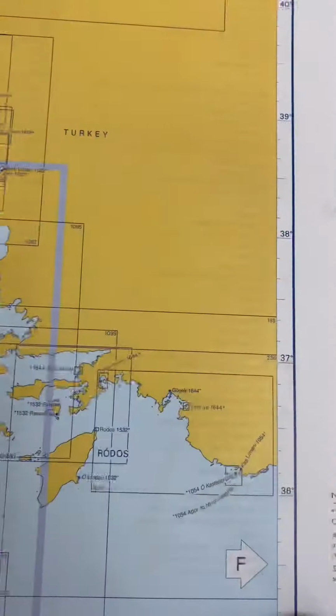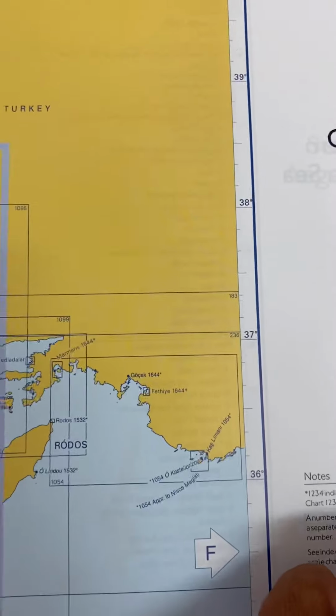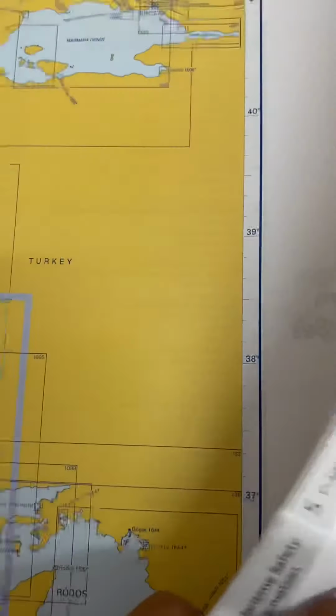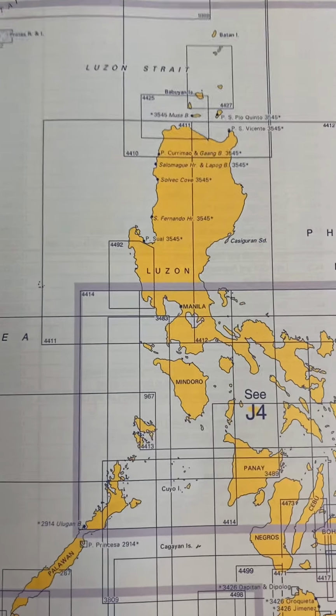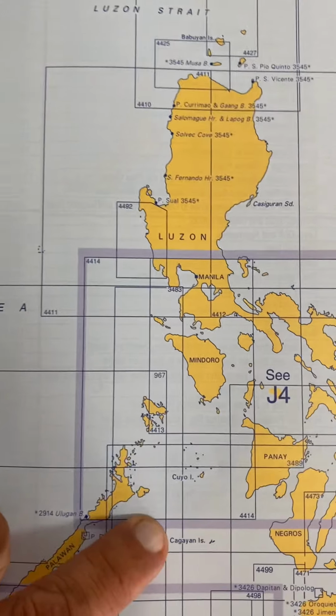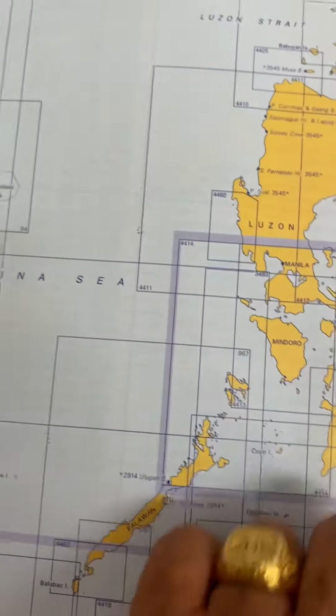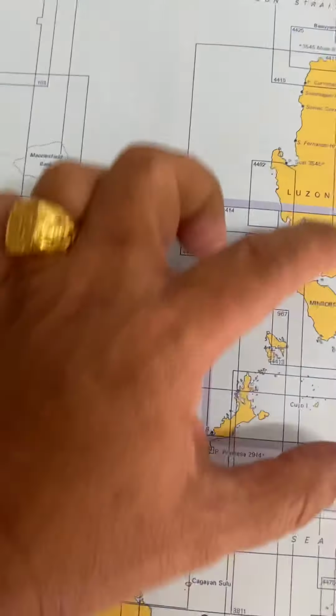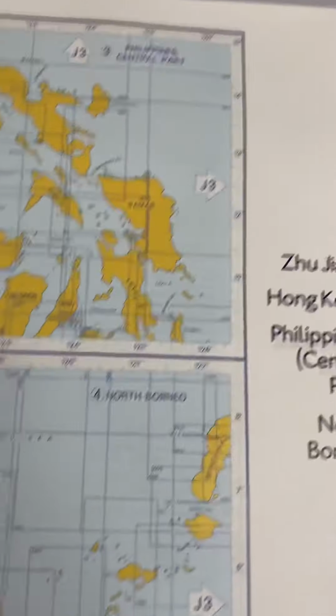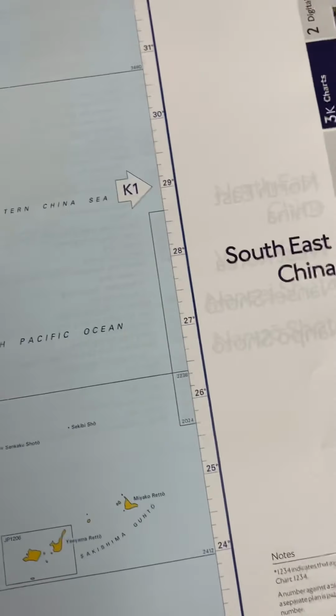You see, we have the Turkey F. So we will go now to the planning chart. So see, this is the China Sea, okay, which includes the Philippines. So traveling around the Philippines, you need all these charts, 4492, 4418. Going somewhere, you must have all these charts. For more detail, you need to go to J4. Okay, so just go to J4 and you can get all those charts.